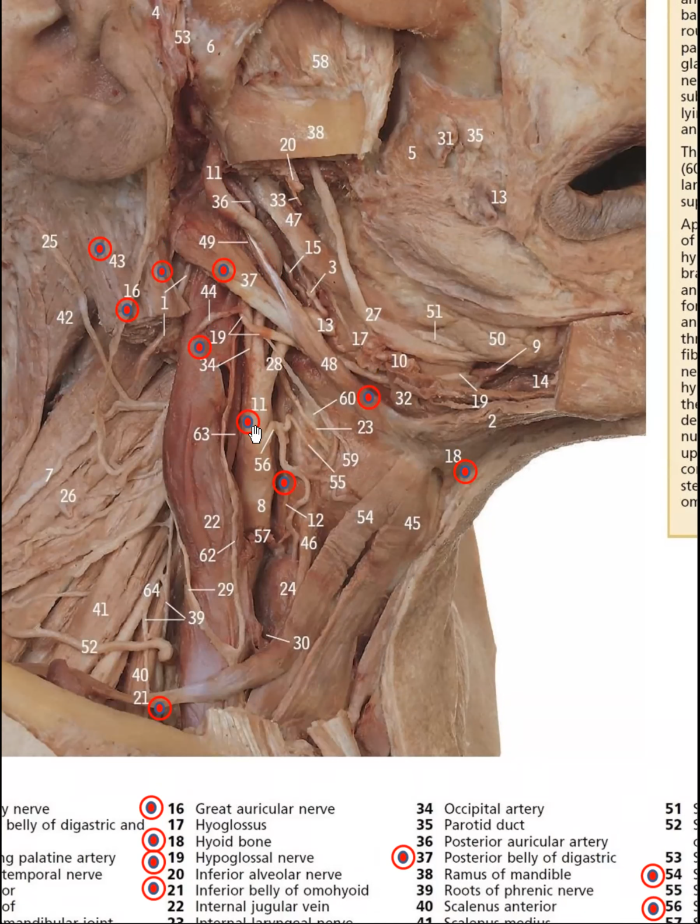Until here, number 11, from here going here, and these are the branches. 28 is the first, the linguofacial trunk, from the external carotid, which is 11 here. I asked you regarding 48, stylohyoid. It is from the hyoid bone to the styloid process. So it is stylohyoid.